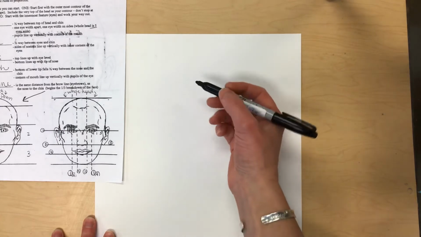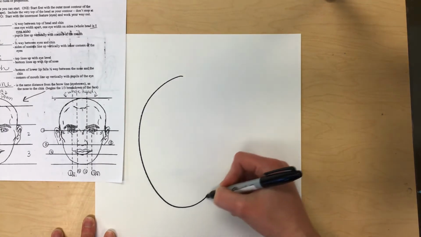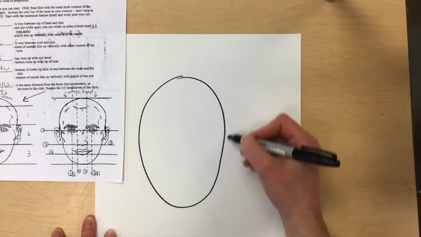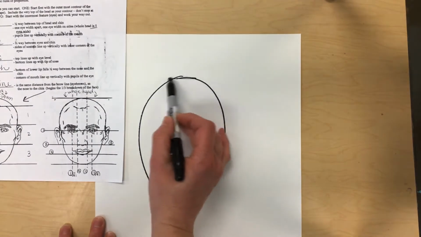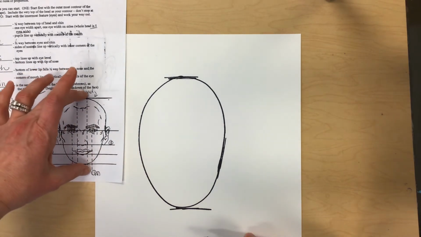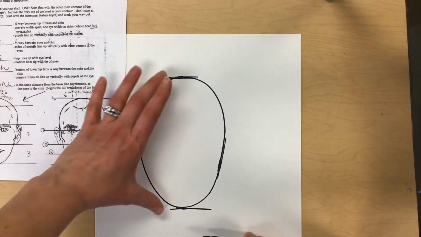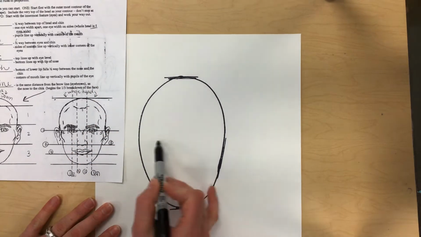So first, we're going to start with an oval. It's like an upside down egg shape. And it doesn't have to be super perfect, okay? Now, this is the top of the head and the chin. Okay, so we're taking measurements from the whole head first. The eyes fall halfway down the head. So we're gonna find our halfway point.